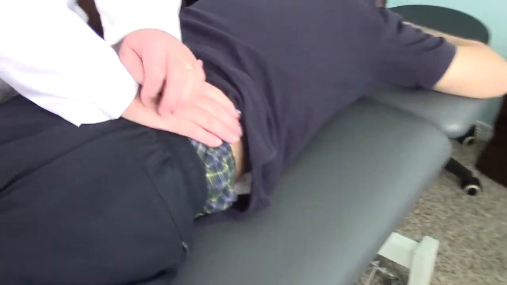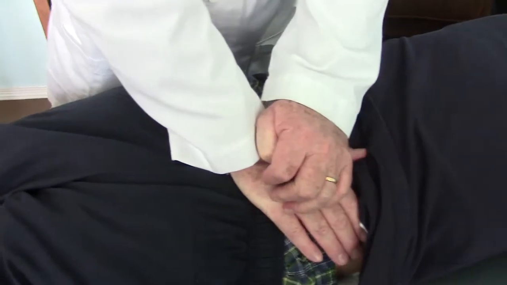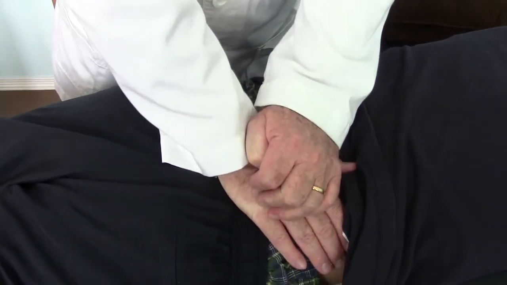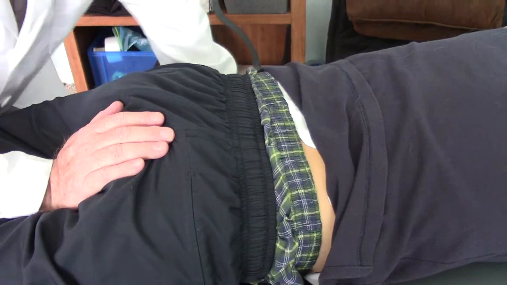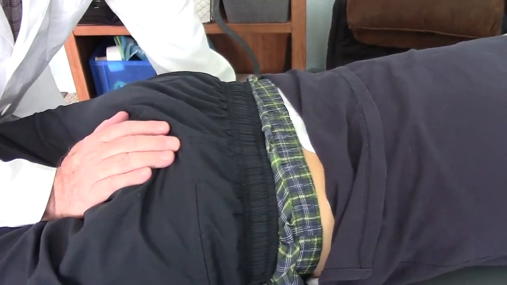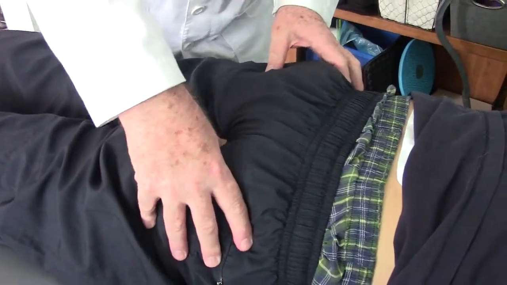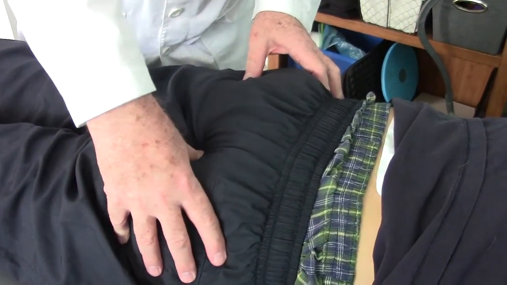Lie on your stomach, please. And so now I can take up the slack in the system. Now I can spring that ilium, and there's movement. And coming from underneath, I can now take up the slack in the system, and I can push it, and it moves, and it recoils. And if we look for that ligament now, I can now indent the ligament. So let's have you walk down the hall and tell us how you feel, okay?